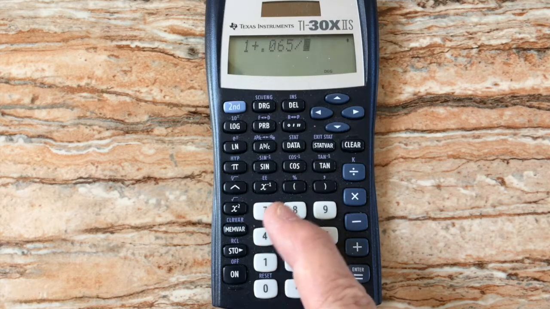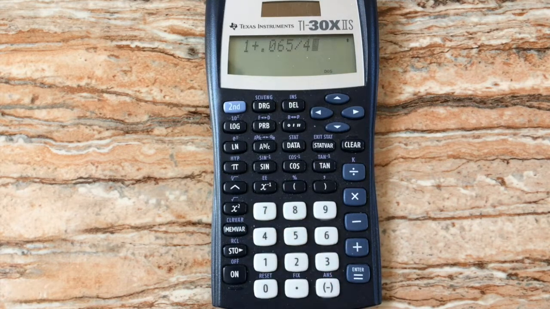Enter 4. So we have 0.065 over 4. Then hit the enter sign, and that gives us 1.01625. That is all the work within the parentheses. Now let's apply the exponent, which was 20.